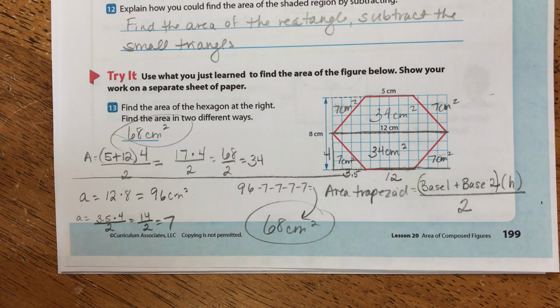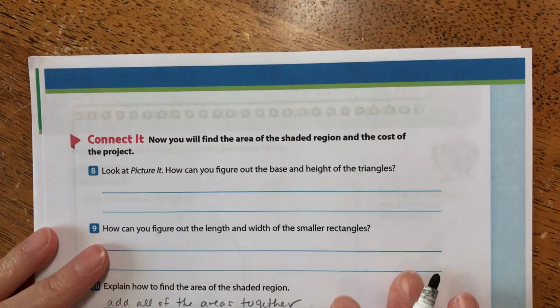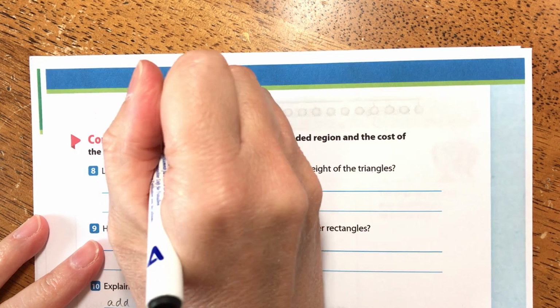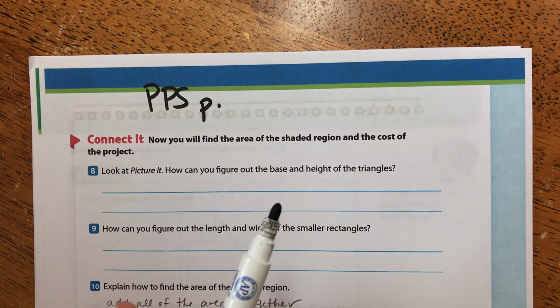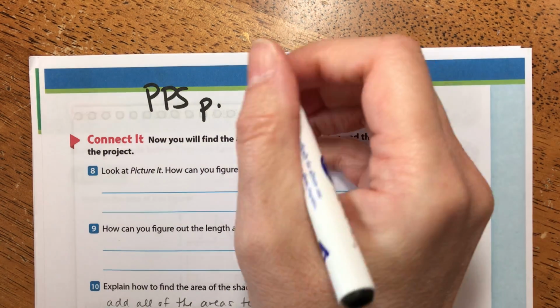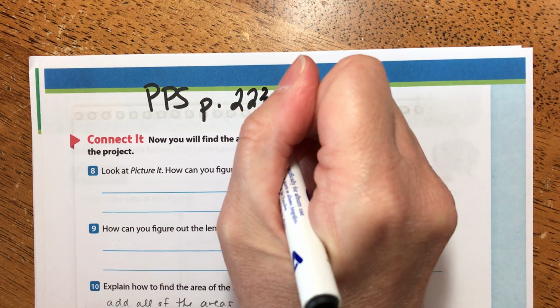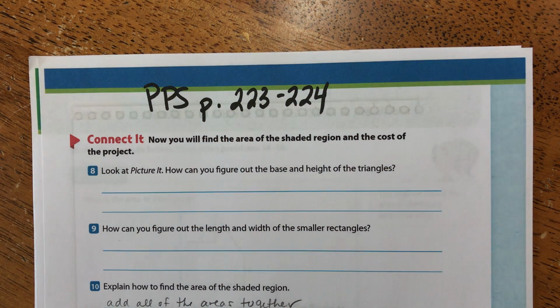All right, my friends. Okay, I want you to do some practice in the homework book, your practice and problem solving book. So here, we're running out of space. I'm going to slide this down. For homework, I want you to work on practice and problem solving. Page, what do I have? This was 198, 199. Okay, you're going to do practice and problem solving, 223, 224. Okay, and the answers are already posted.